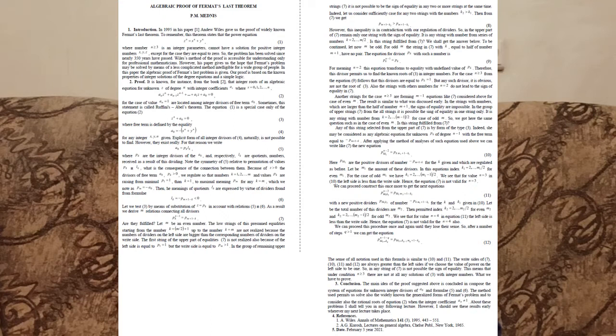The first string of the upper part of equation 7 is not realized also because the left side is equal to p sub 1 equal to 1, but the right side is equal to p sub m more than 1.